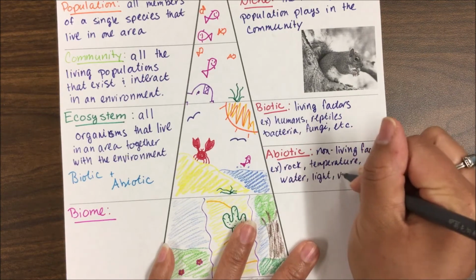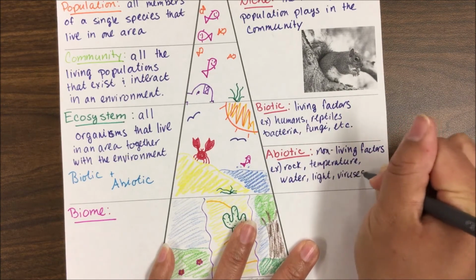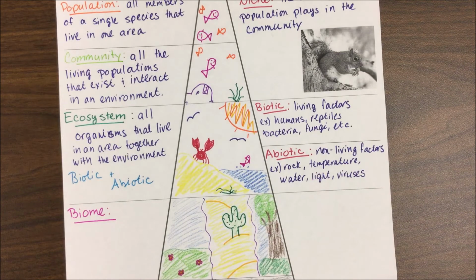Even viruses are abiotic, because viruses are not living. So I know some of y'all are probably thinking, oh, well, there's stuff that's on the rocks that would be considered living, or stuff that's in the water that would be considered living. That's correct, but it's not the rock and it's not the water. So it would be something that's separate.